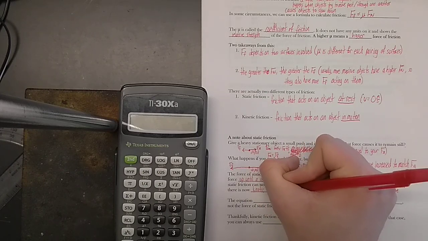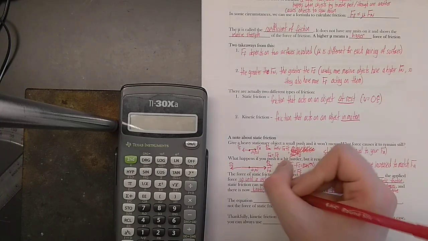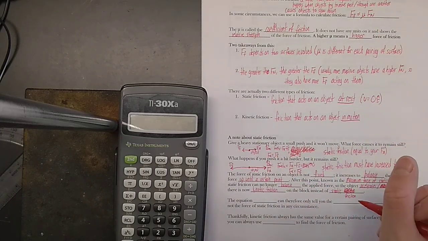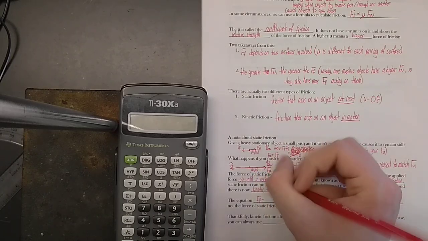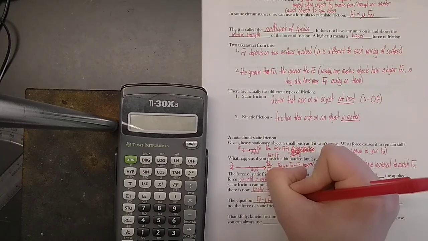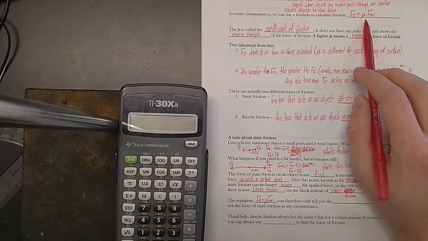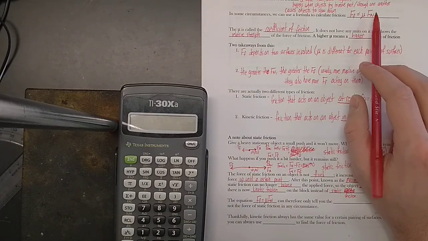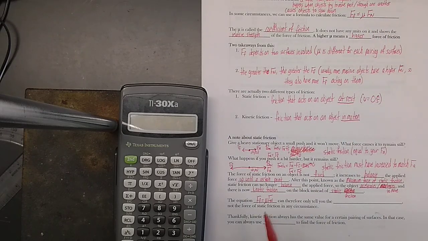There's now kinetic friction once the object starts to move. So this equation that we talked about up here, Ff equals mu Fn. That equation does not work in all cases for static friction, okay? The whole point about this is mu is a fixed number that you can look up. Fn is a fixed number that you can calculate.